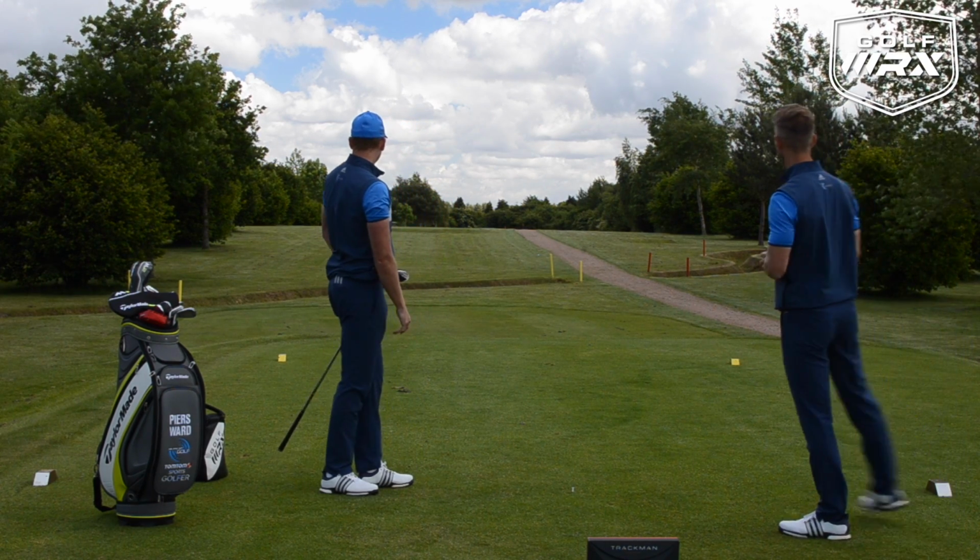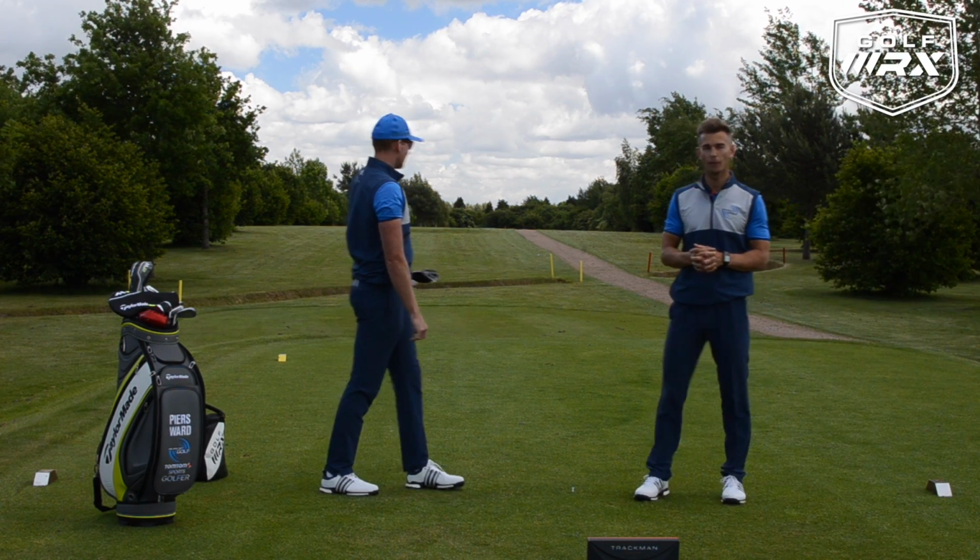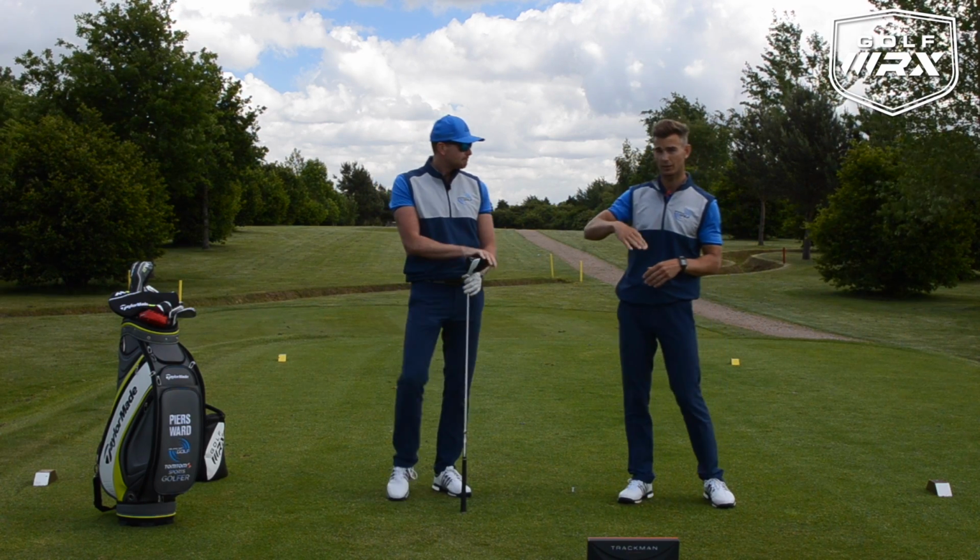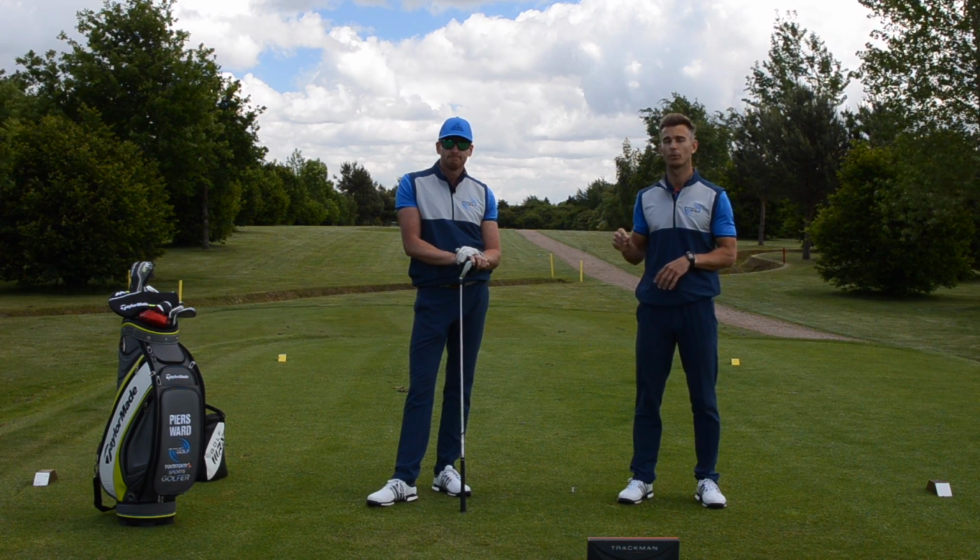Very nice. Okay guys, very simple things there that hopefully give you an understanding of how the attack angle influences your direction, and some simple things to put into practice.